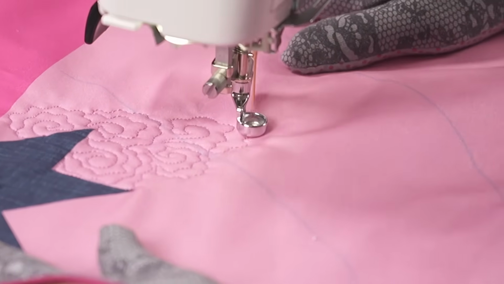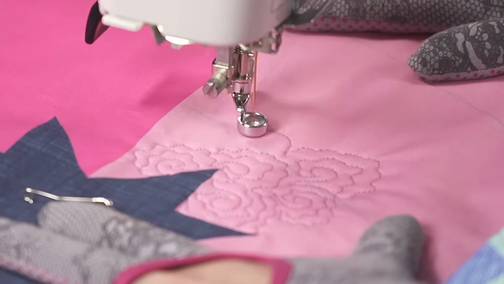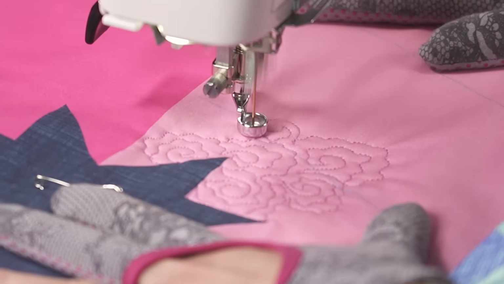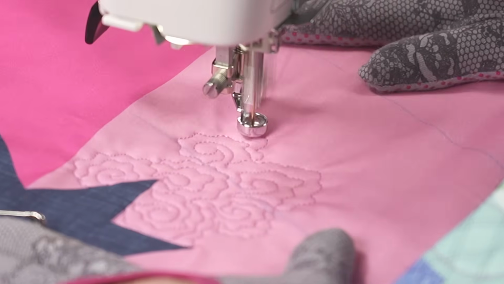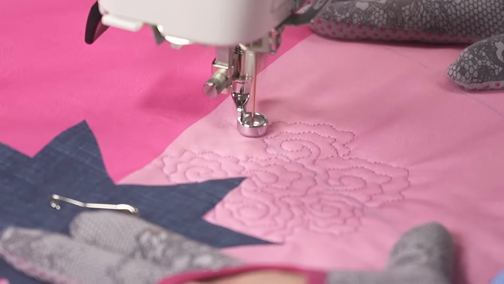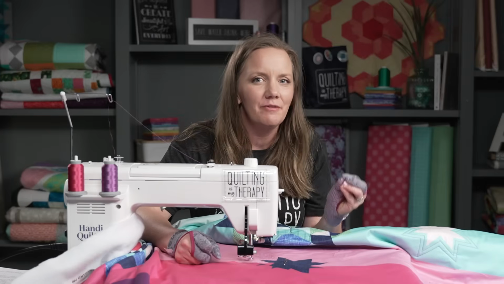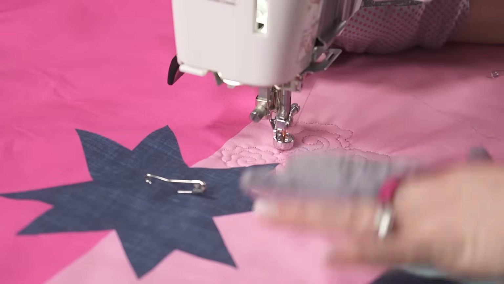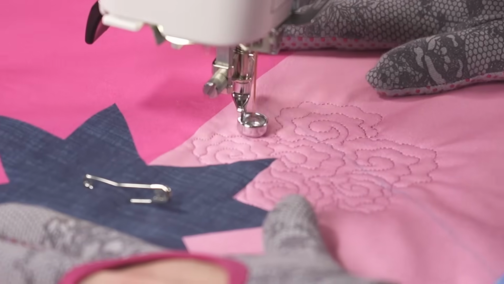Try not to worry about this part. It doesn't have to be perfect. We're just going for a little bit bigger than the previously quilted one. And then as I continue working my way around, I might be jumping back and forth in between those sections, and that's fine. I'm just going to keep track of the size I should be quilting that section and filling it in.